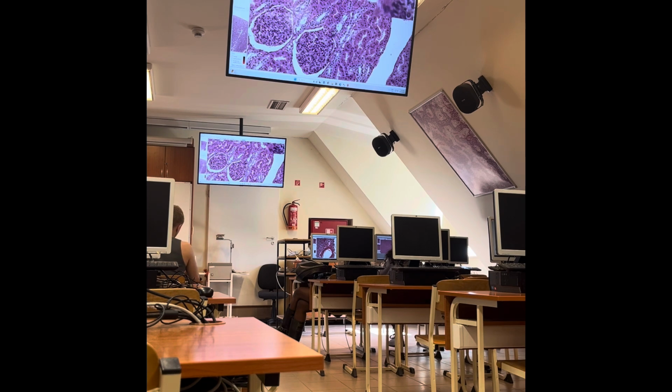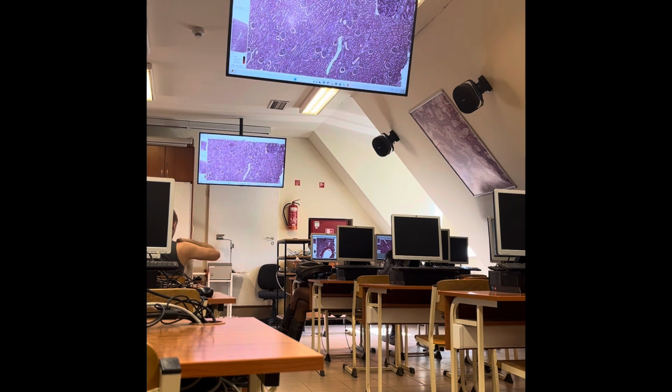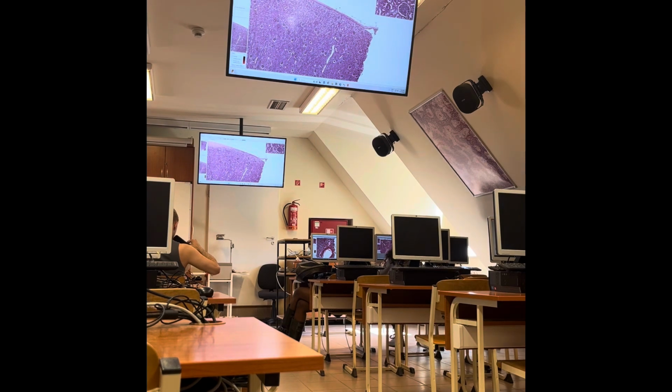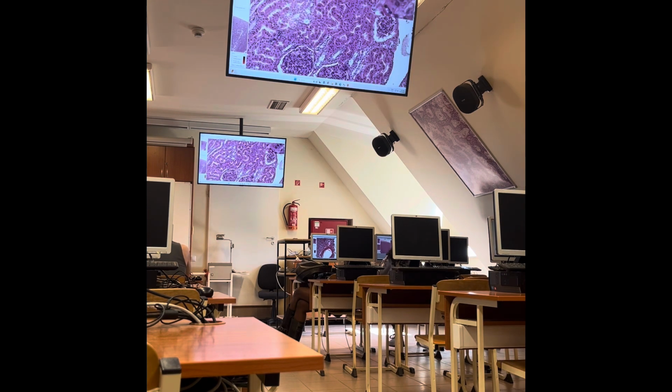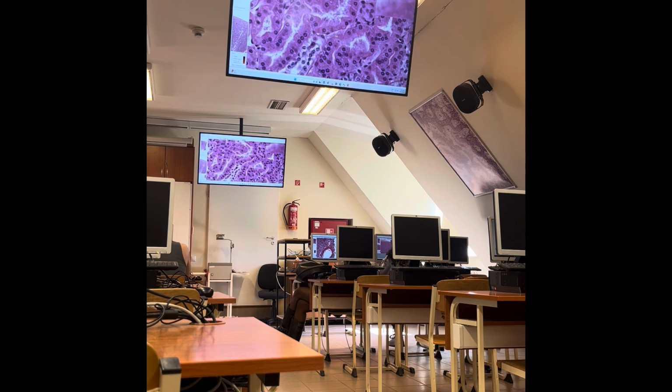And then the next part of the circulatory system depends on the location of the renal corpuscle. For the superficial and intermediate renal corpuscles, the vas efferens will supply a second capillary bed in between the tubules.